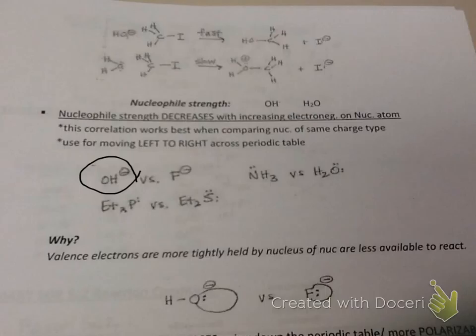These are both neutral. Phosphorus is less electronegative than sulfur. It's got a pair of electrons there. Because phosphorus holds them more loosely, it's a better nucleophile. Those electrons are available for attack. And then we also have, over here, an amine versus water. So we have ammonia versus water. Now they're both neutral.